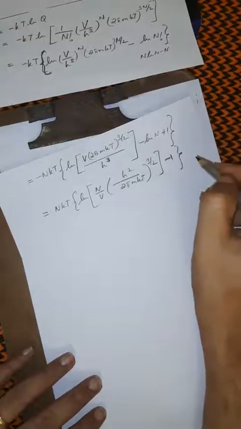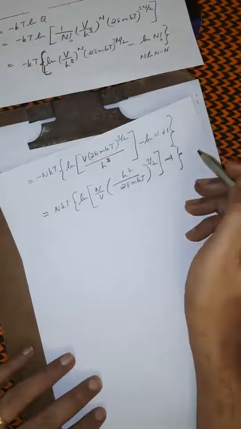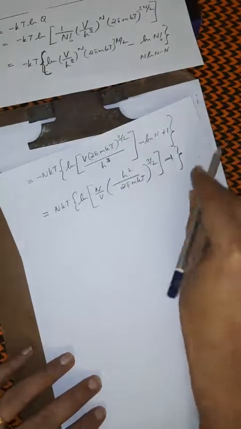I've taken the ln of n also inside here, and then we can write something like this.